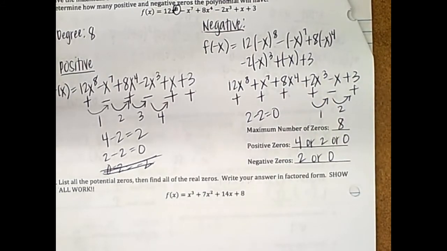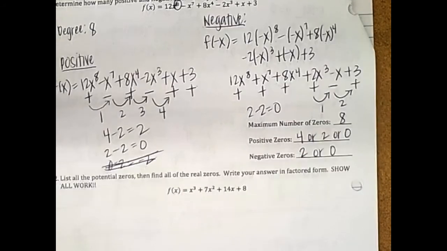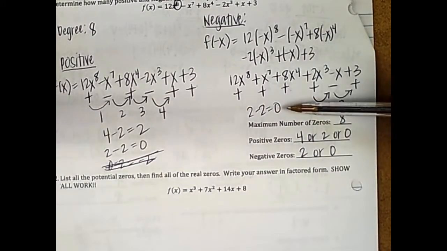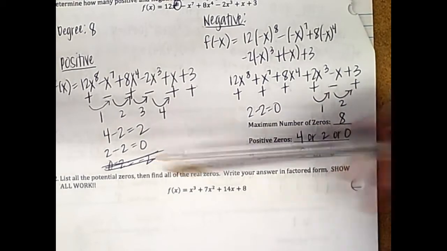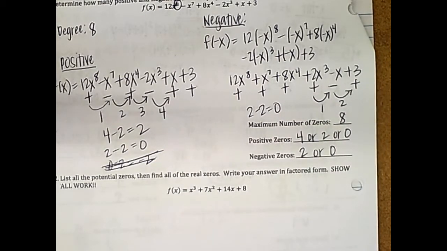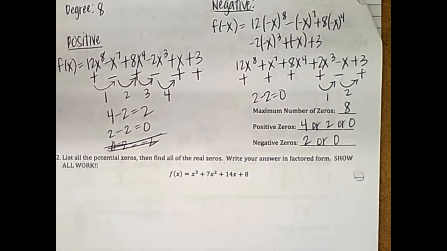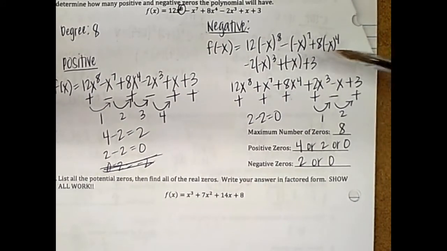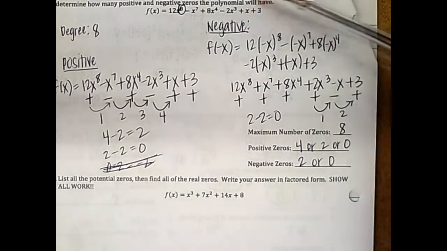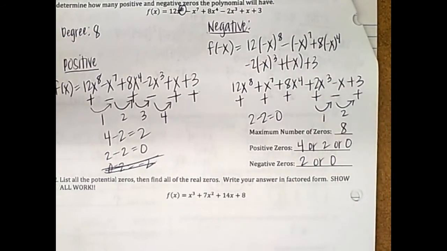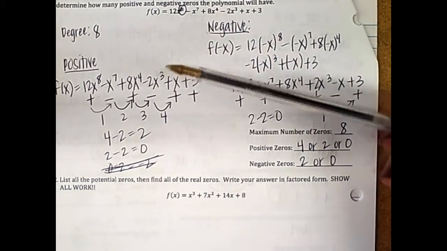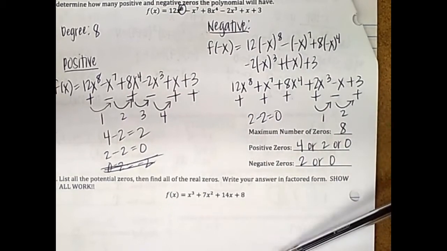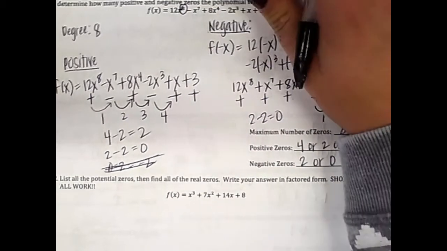So remember, the only time you stop subtracting 2 is when you get to a negative number. So if we subtracted 2 again, just like we did over here, we'd get negative, which doesn't make sense. Okay, so that just sums it up for number 11. You just have to know all of the rules to get us to where we're going for number 12.